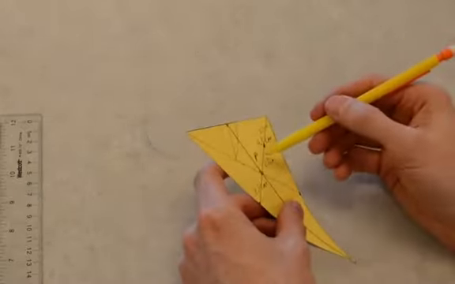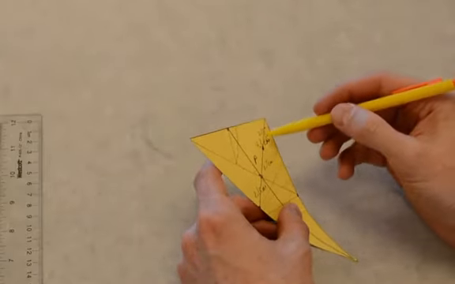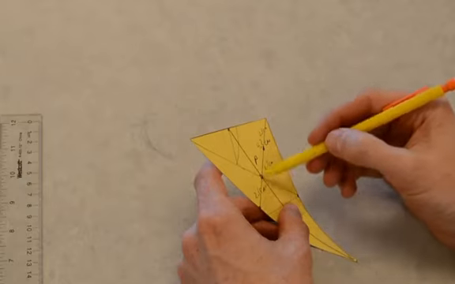And one more time, the centroid divides the medians of the triangle into thirds. Then you have 2/3 for the longer part of the median and 1/3 for the shorter part.